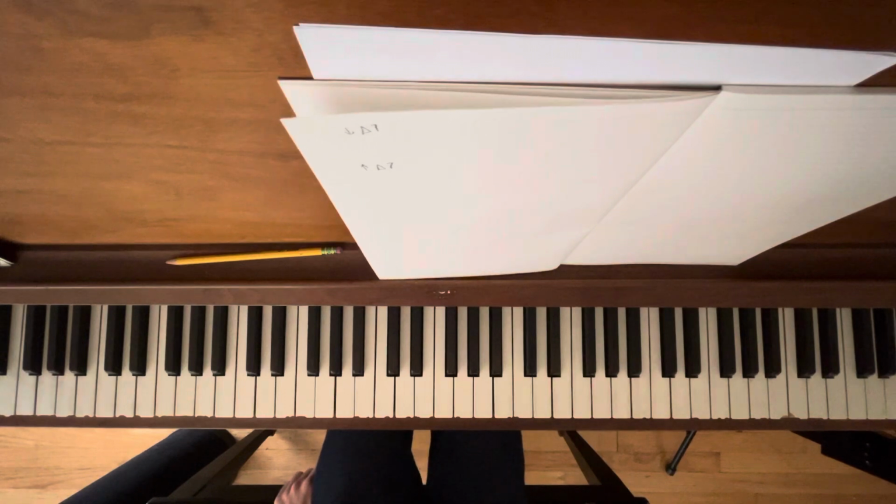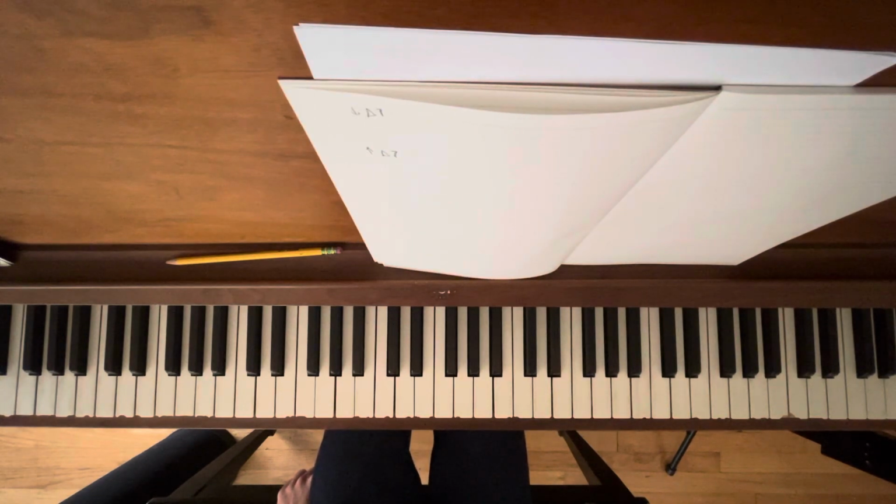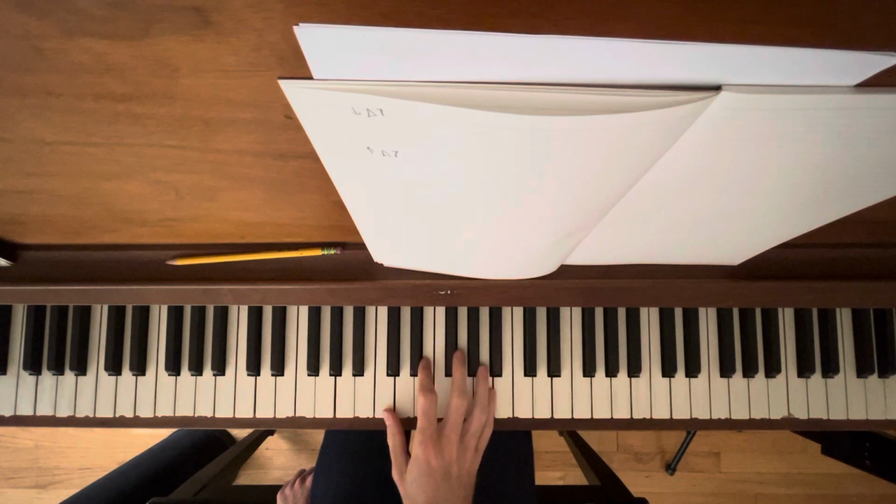So I've got a song that uses both an ascending and descending major 7 that immediately comes to mind for me, which is the Superman theme from the old Superman movies. So that theme goes.